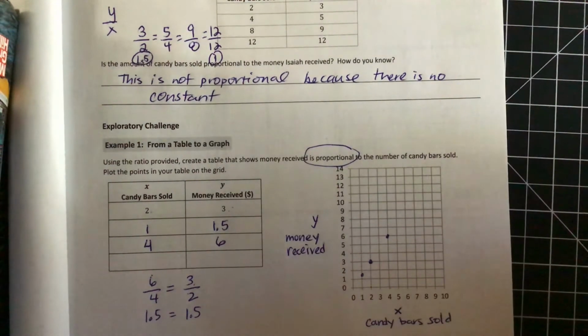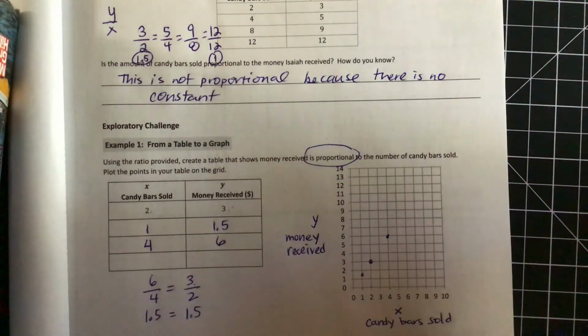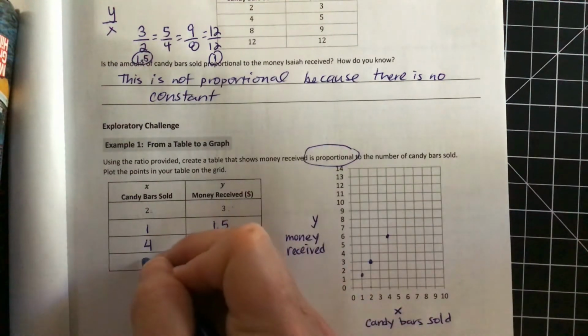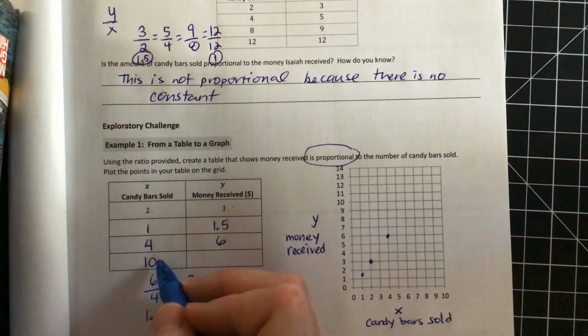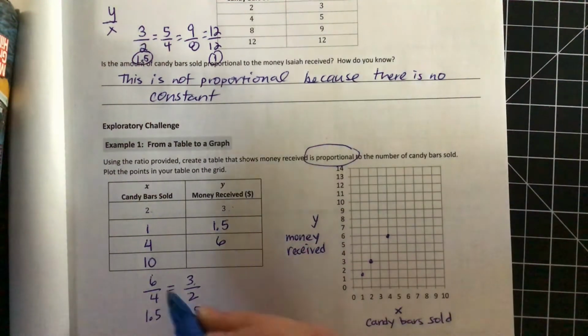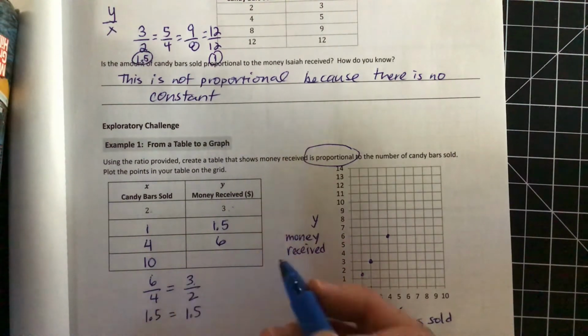And then I don't know which other one we want to use. How about maybe we want to do 10, just so we see where it's going to be up here. So if we sell 10 candy bars and we multiply 10 times 1.5, we can get 15 here, right?